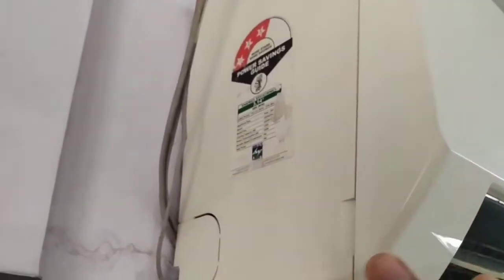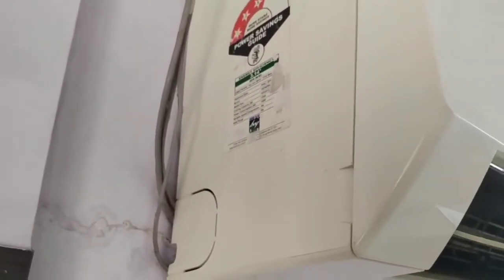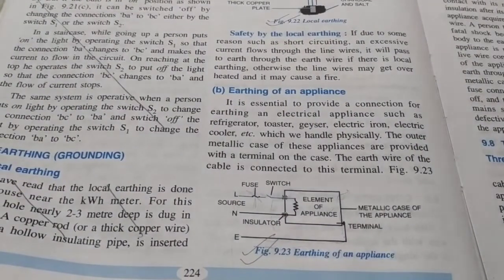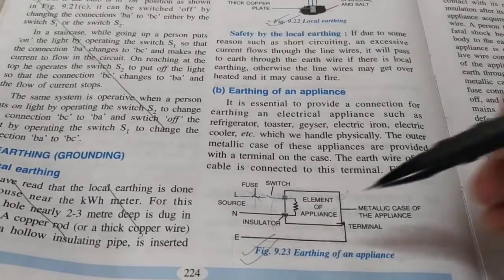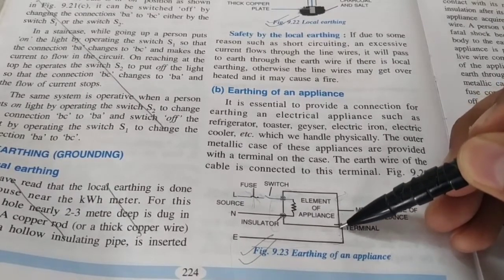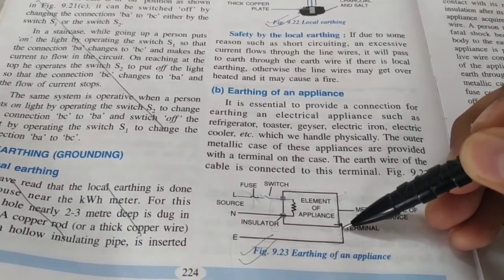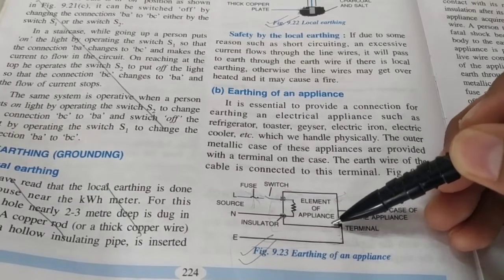So if ever there is any kind of short circuit, then the earthing will protect us. You can see here the earthing is connected to the metal case at this point. So here, of course, the paint on the metal will be scratched off, so that a good connection is made between the earthing wire and the metal case.